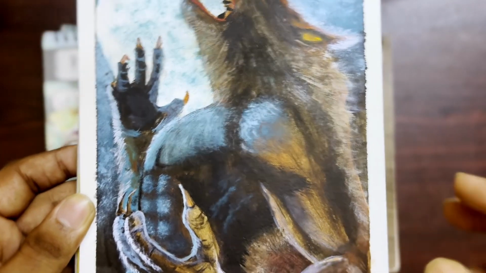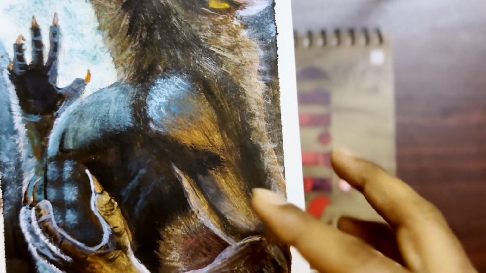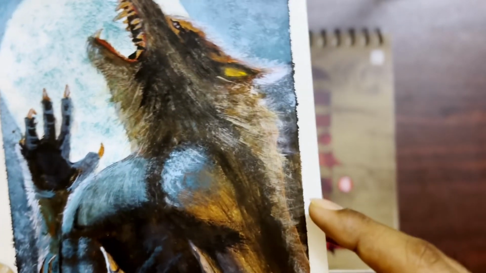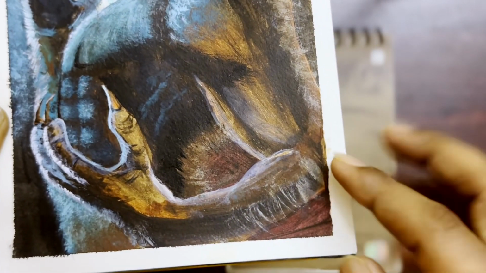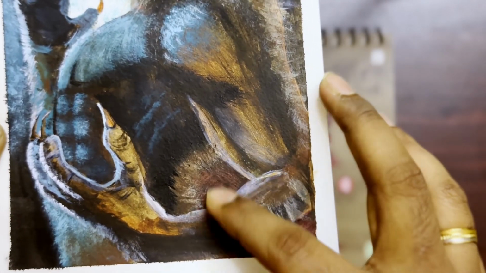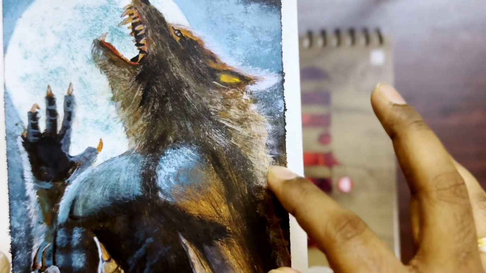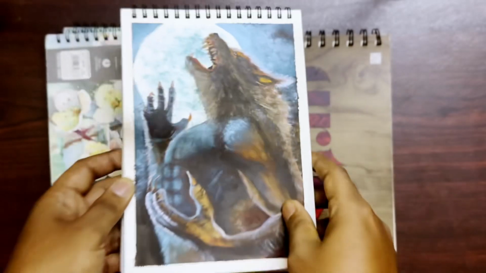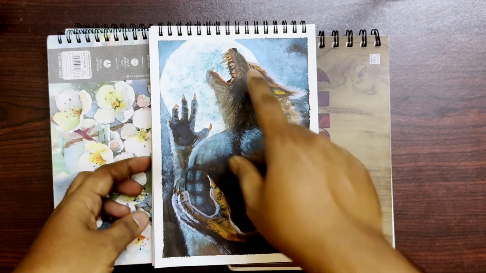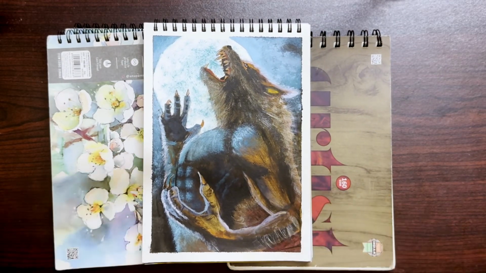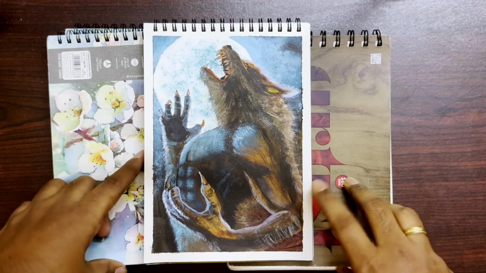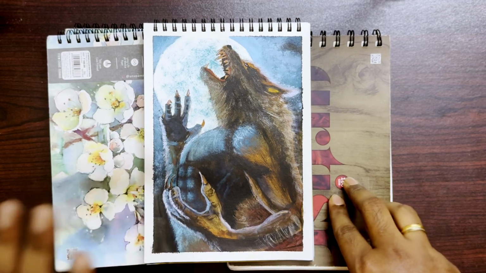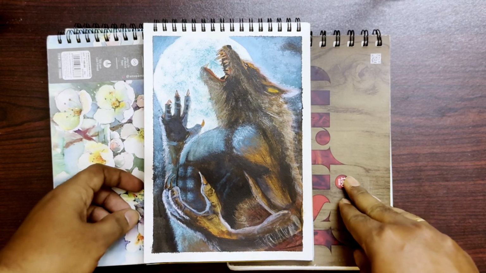And even the chest and the abdomen, the bicep or arm muscles, everything, even the hair. If you see here, the back where it is arching, the hair here, or even below the neck, or overall the effect of the moon and the lighting, it came out pretty stunning, I would say. This is my favorite this week, the werewolf.